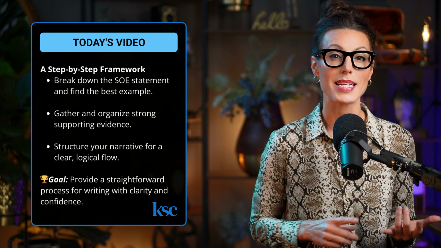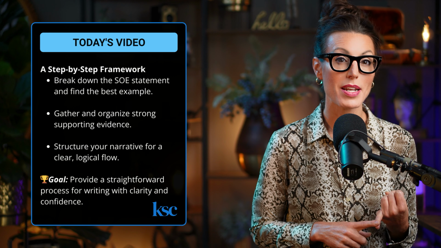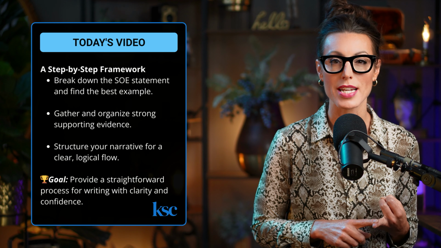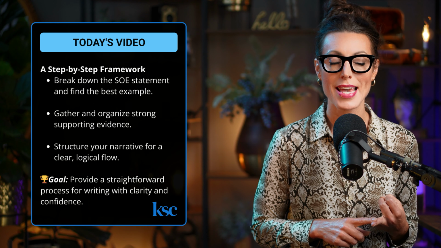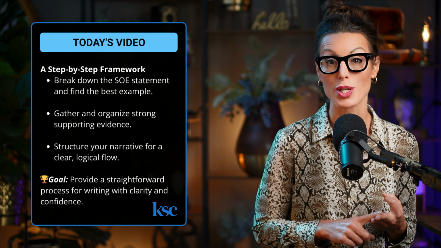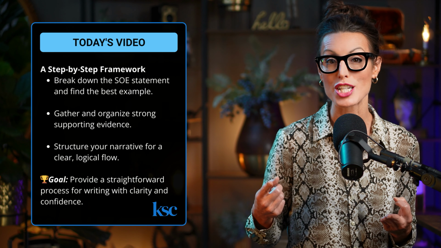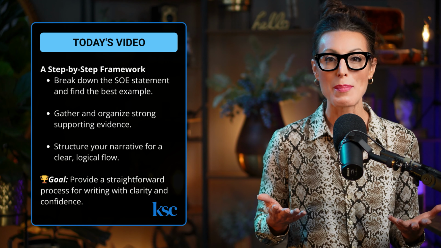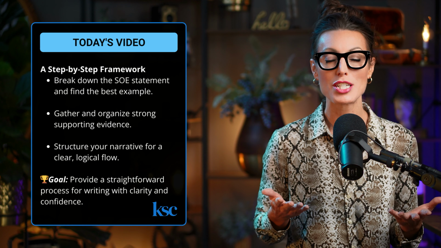So with all of that, today we're going to be walking through a 6-step framework. We're going to be discussing how to break down the SOE statement and find the best example. We're going to be talking about how to gather and organize strong supporting evidence. And then we're going to also be talking about how to structure your narrative so that it flows logically and it meets Magnet's expectations.